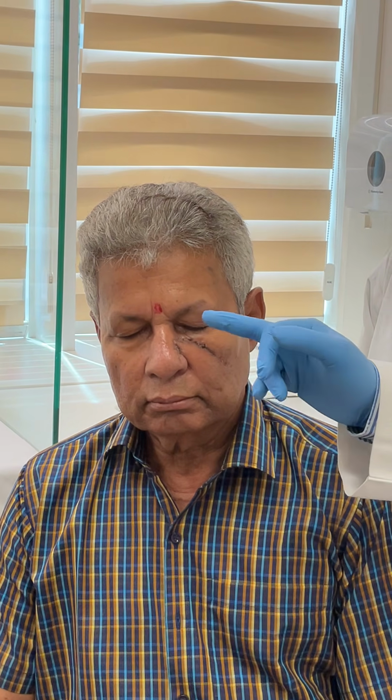You can see that we have put Monocryl sutures which are going to dissolve on their own. The eyes open up. Please open your eyes. Close them fully. Open, close. Show your teeth, like this, as we are doing. See, the nasolabial fold is not compromised either.